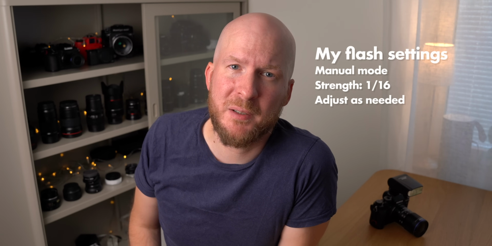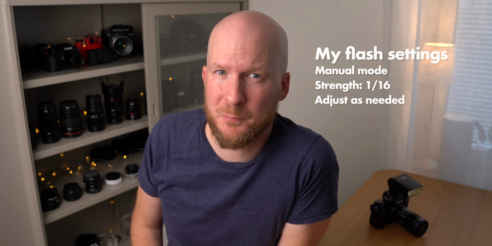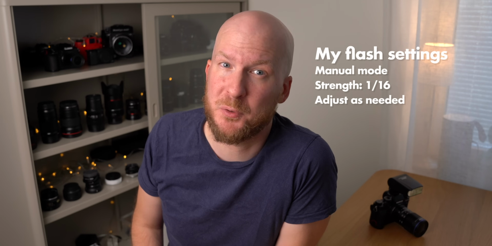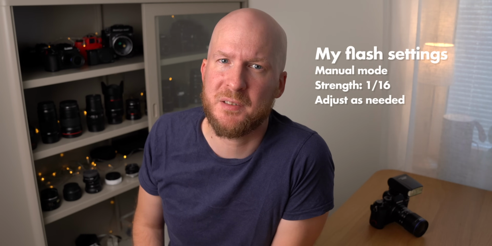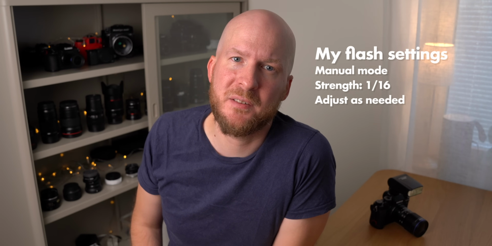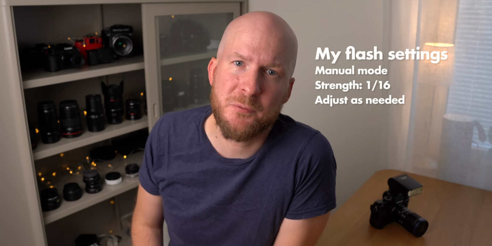Then we have flash settings. And when it comes to flash settings, usually you never have to set anything in your camera. I like to use my flash in manual mode. I like to have full control and know exactly how the exposure will be. I set the flash in manual mode and then I set the strength usually to 1/16.